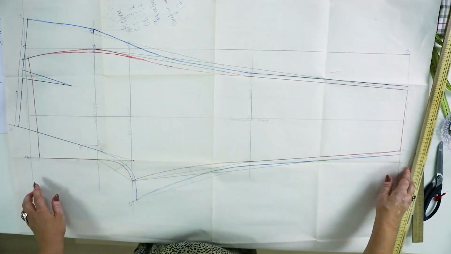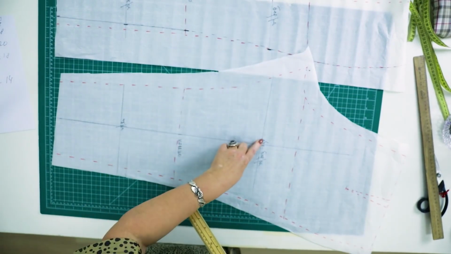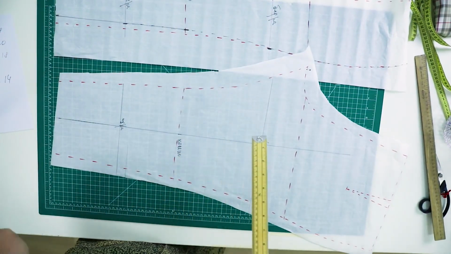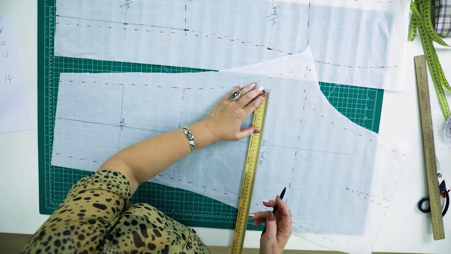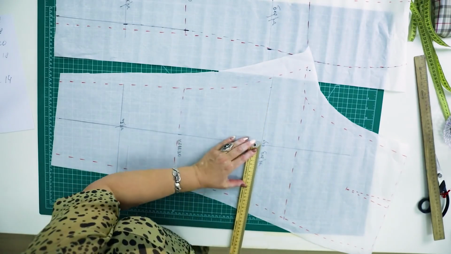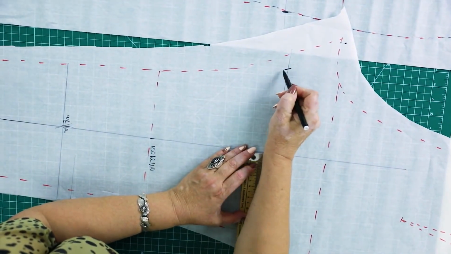If here we had 28 minus 1, then here we have 28 plus 1. So that is 29, which means 14.5 to one side and 14.5 to the other side. This measurement fits the leg exactly.